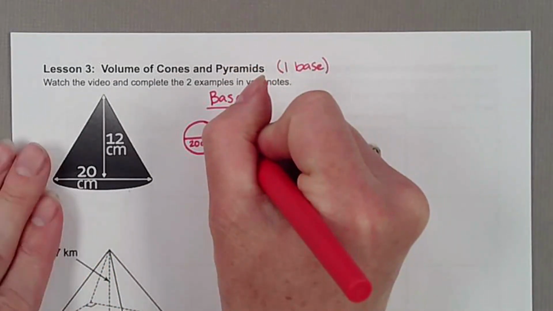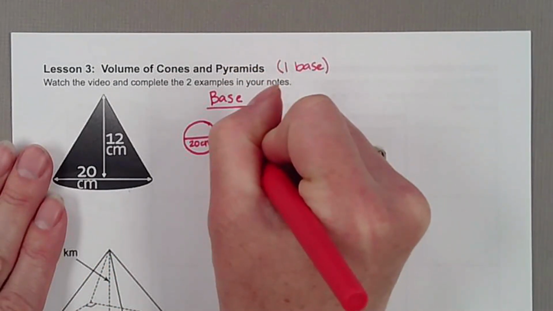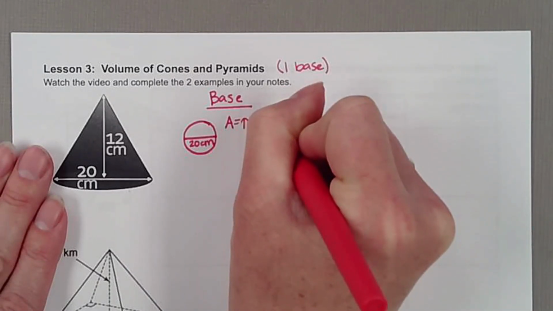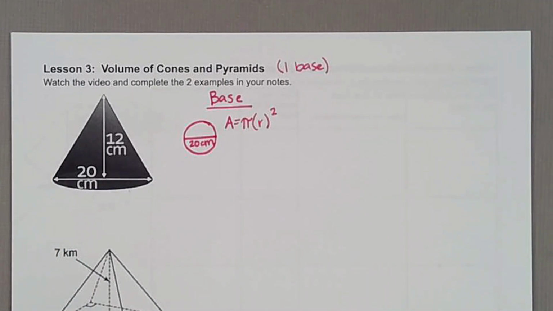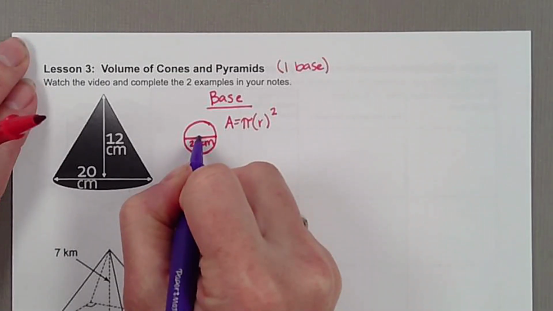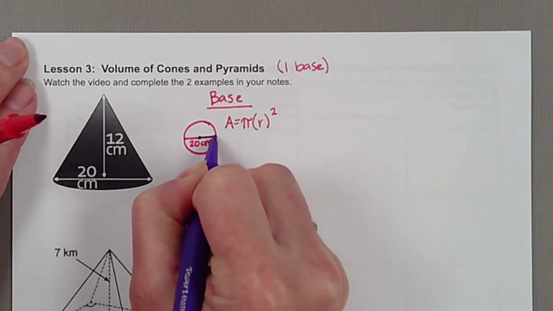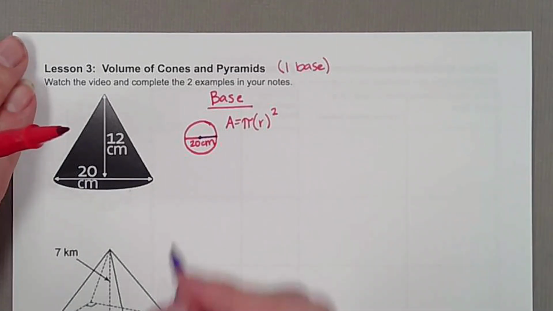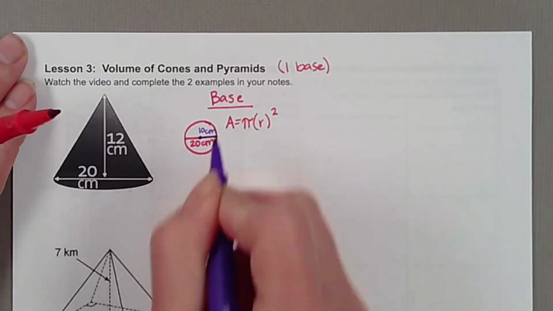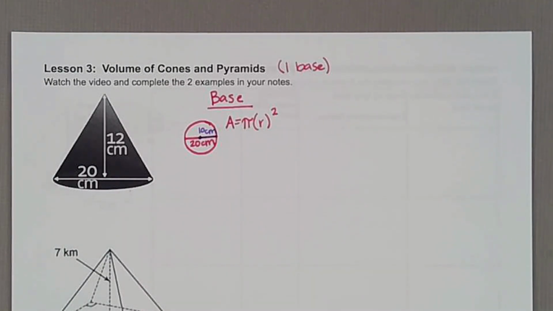But the area formula for this shape, a circle, is pi times the radius squared. And in this picture right this second, I don't have the radius. I know that a radius stops in the middle of a circle and doesn't go all the way across. So if all the way across is 20 centimeters, I know that my radius is actually 10 centimeters.